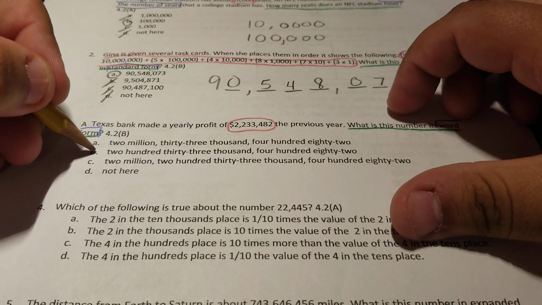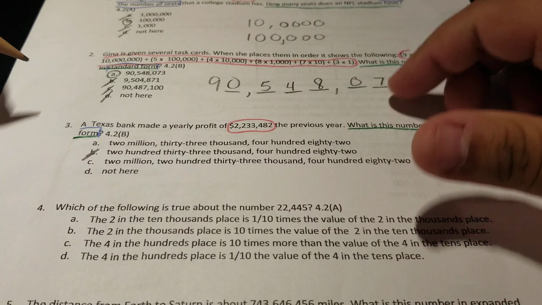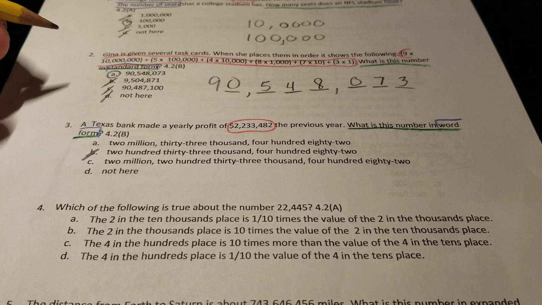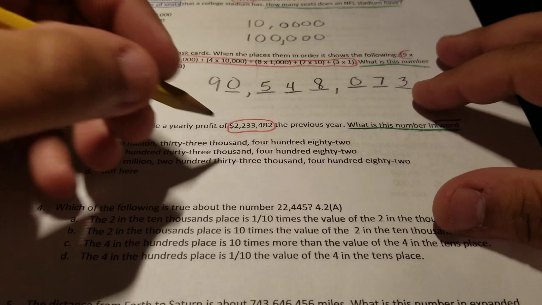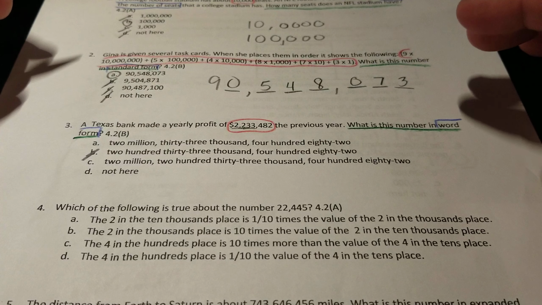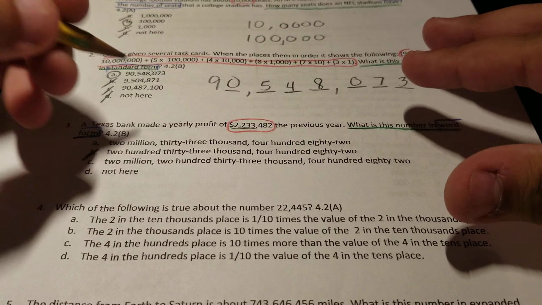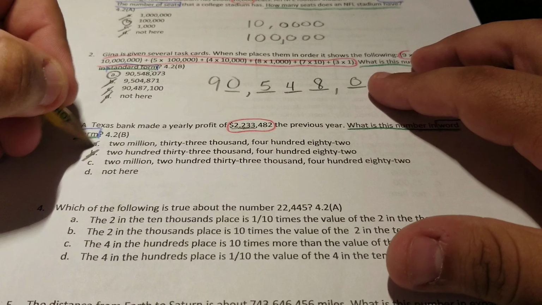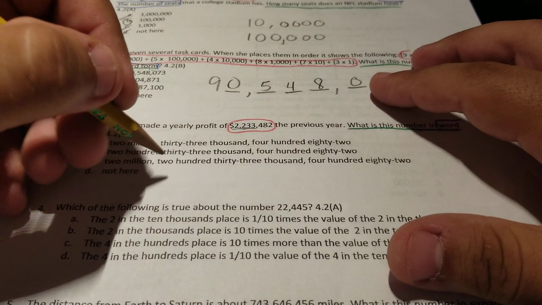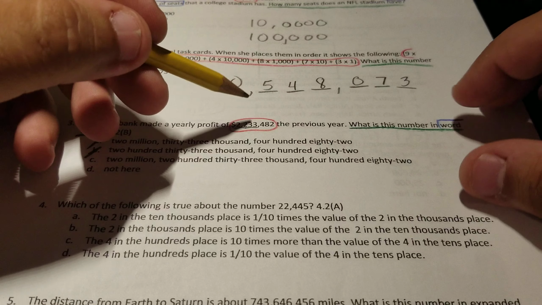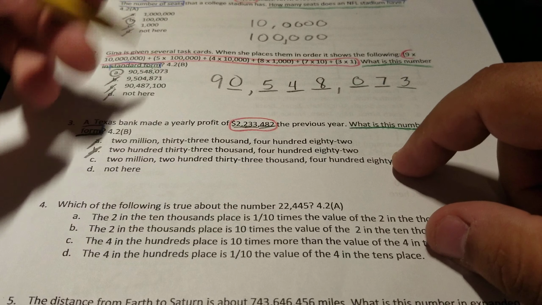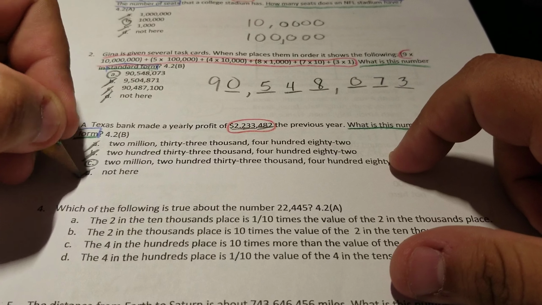And looking at this, B's already out because it just says 233,000. It does not say anything about 2 million. Now, we've taken care of this part. Now the next period should be 233,000. A just says 33,000, so A's gone. C has 233,000, so that's okay. So we can continue on. The last part of this is 482. C was our answer.